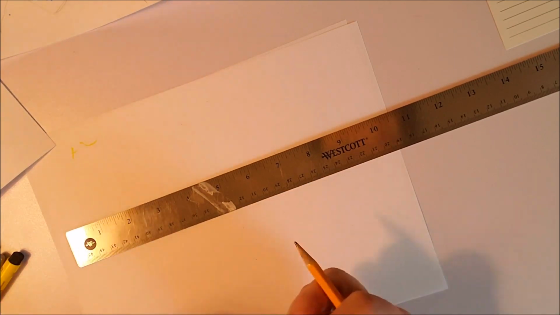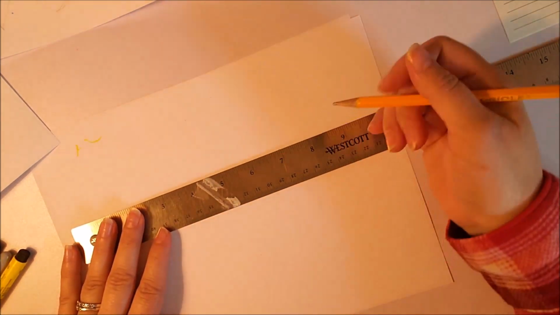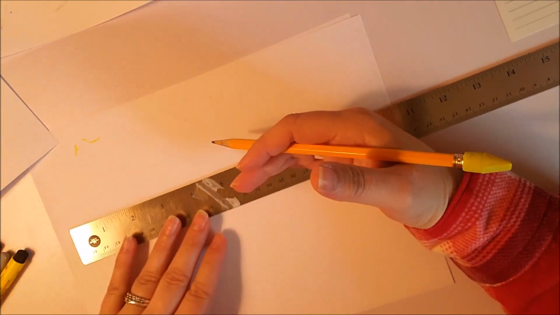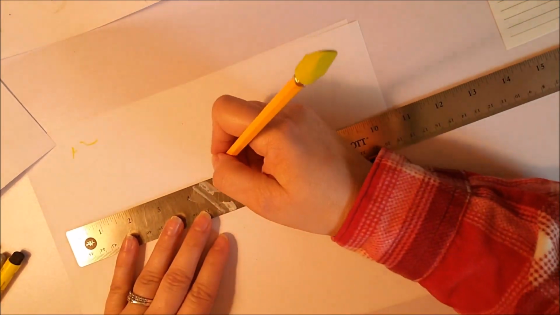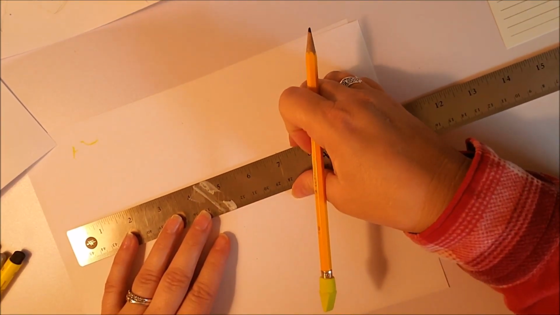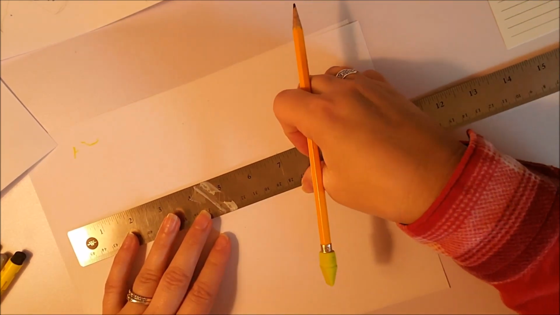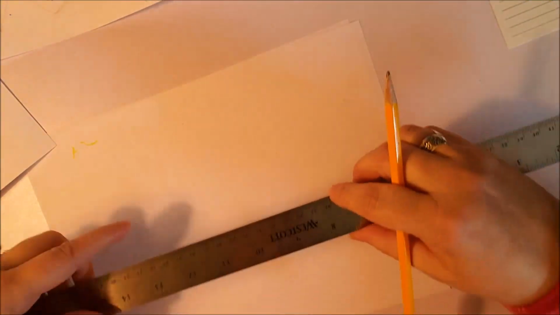Now remember that the closer the dots are together, the more intense your color is going to be. So if you want to make it a lighter color, like for her skin tone, you're going to want to space them out a little bit. And you'll notice that one thing on Lichtenstein's is that his is kind of in an alternating pattern. So we're going to try to imitate that.